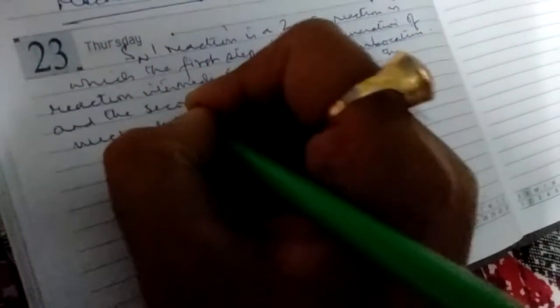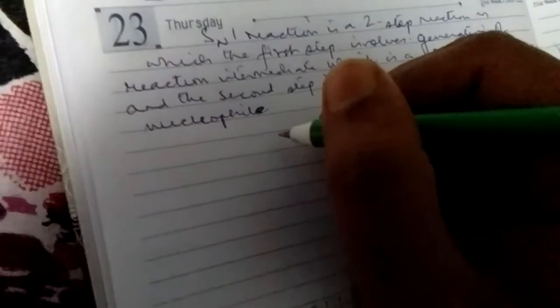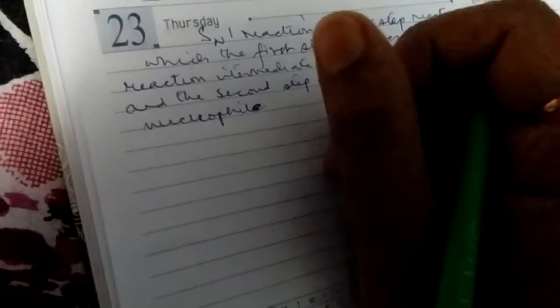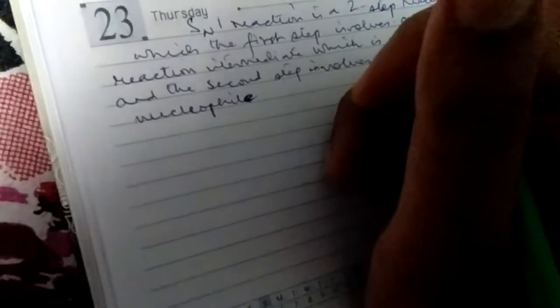Nucleophile means the substance which is nucleus loving, that is itself is electron rich. So a negatively charged substance or a neutral molecule having lone pair of electrons with which it can attack any electrophilic center which is electron deficient is a nucleophile.